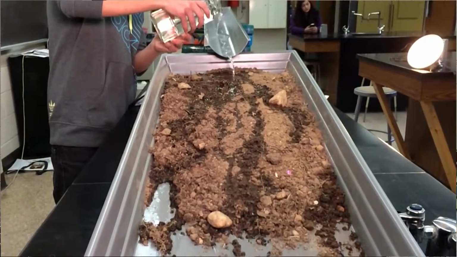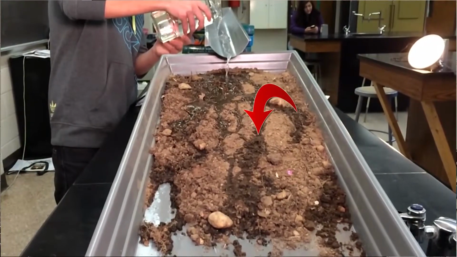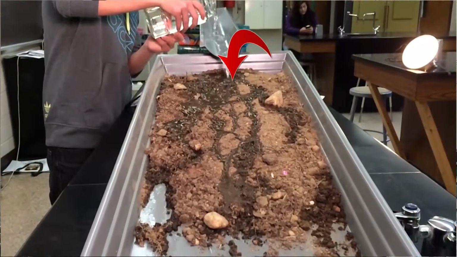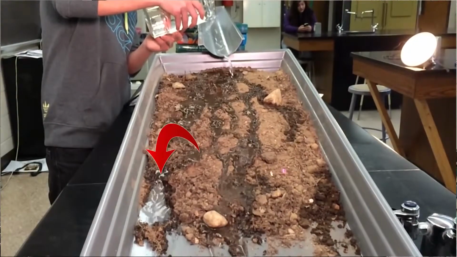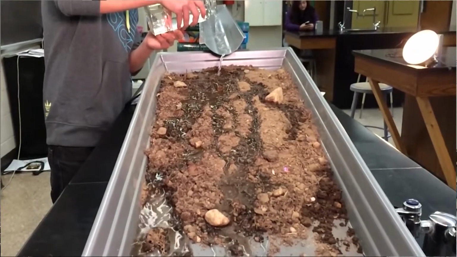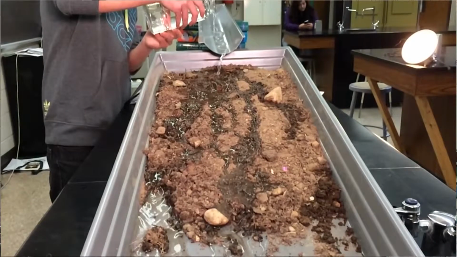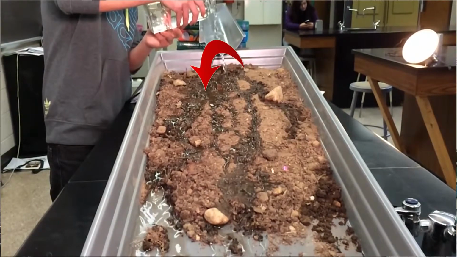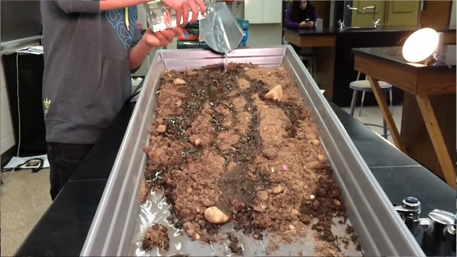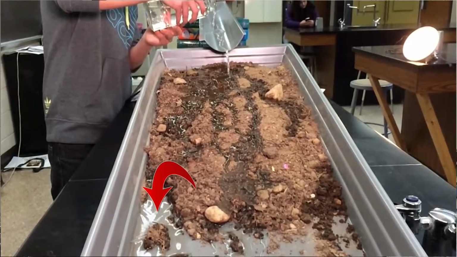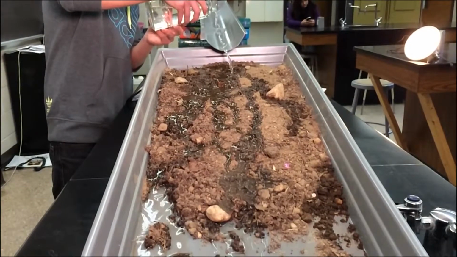So you can see there's little rivers forming in here, and right here you can see some still water. And right there you can see there's water seeping into the ground, which is going to go underneath all this dirt. Right there you can see there's a little pond forming, little rivers on the surface. And down here you can see there's water running, so that's proof that there's water underneath the ground.